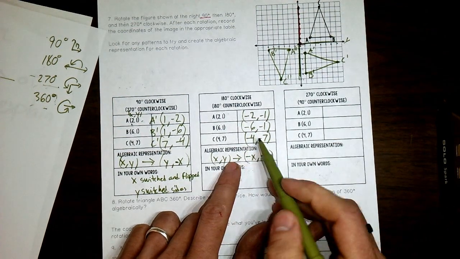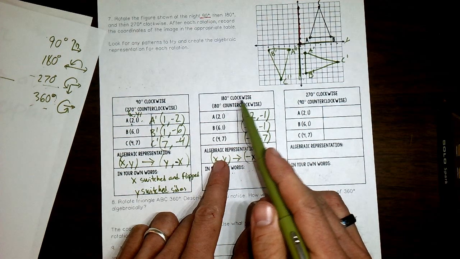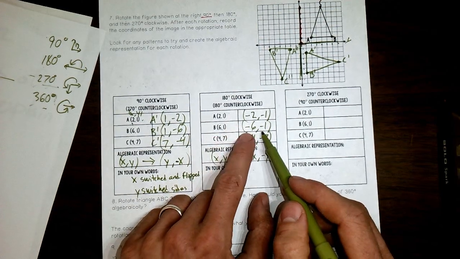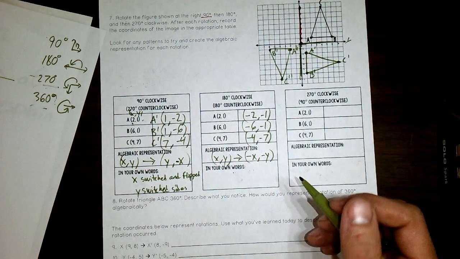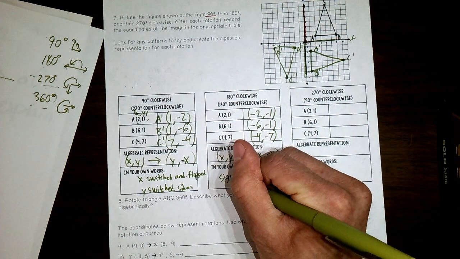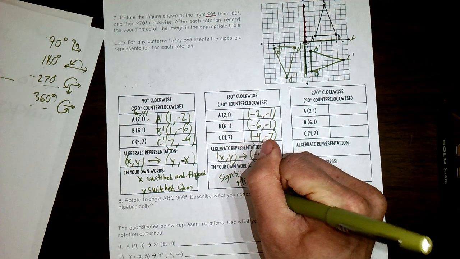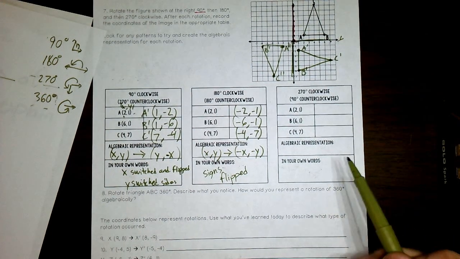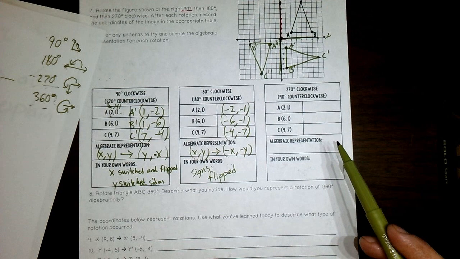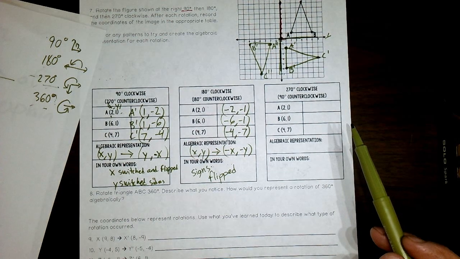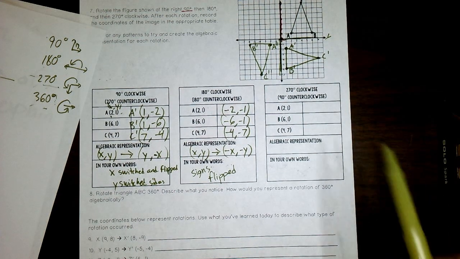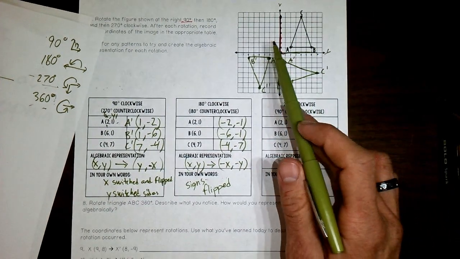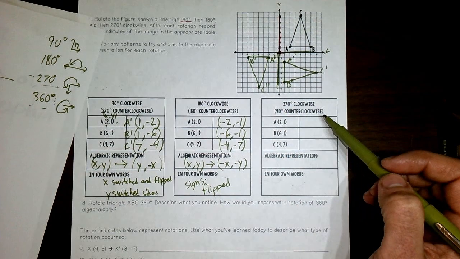All right. So for any point that gets rotated 180 clockwise or 180 counterclockwise, you're just going to take your original ones and flip the signs. Okay, now last one here, and then we're going to go to our little cheat sheet. We've got a 270 clockwise or 90 degree counterclockwise. Instead of actually drawing this, I'm going to just use the rule.